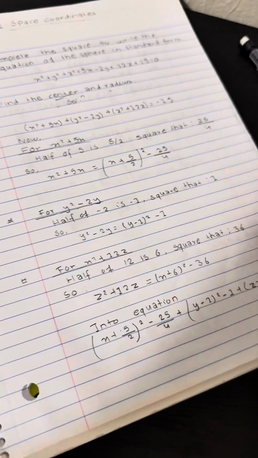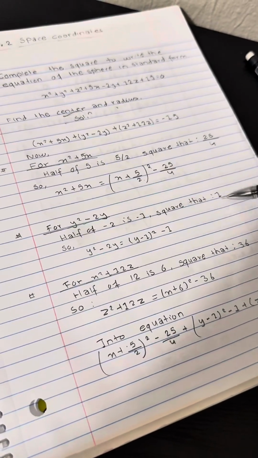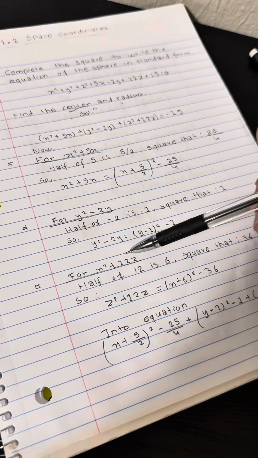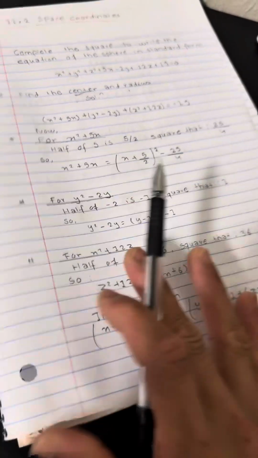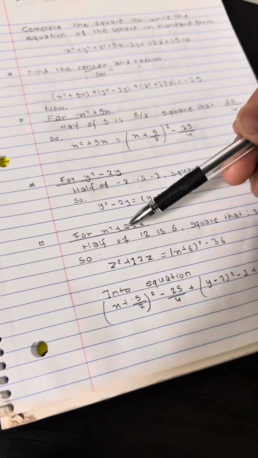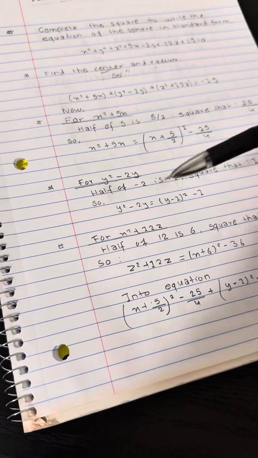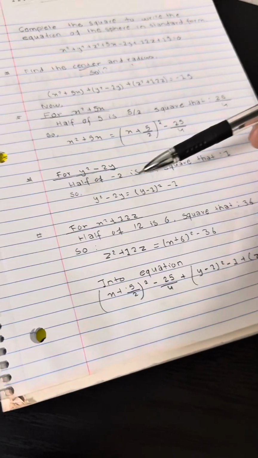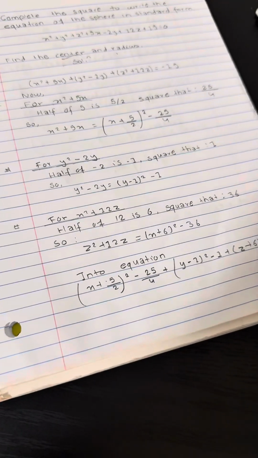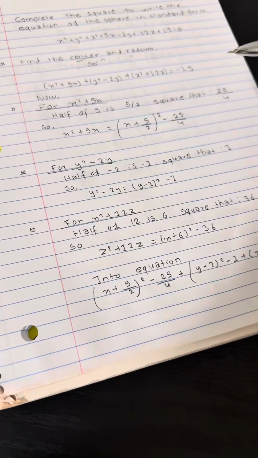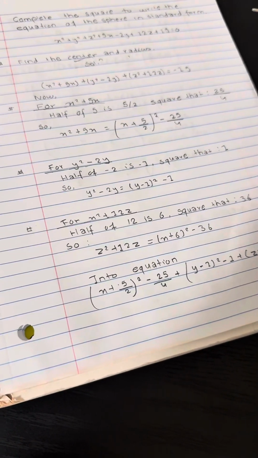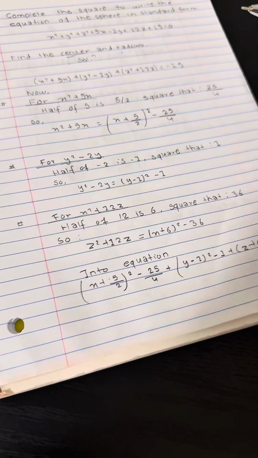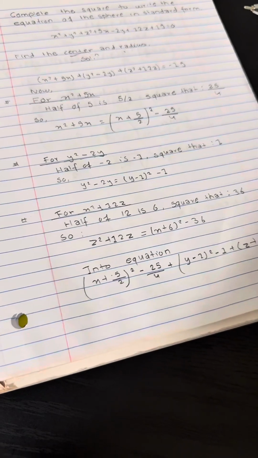Half of minus 2 is minus 1, square that is 1, so this is y minus 1, whole square, minus 1. For z square plus 12z, half of 12 is 6, square that is 36. So z square plus 12z equals z plus 6 whole square minus 36.